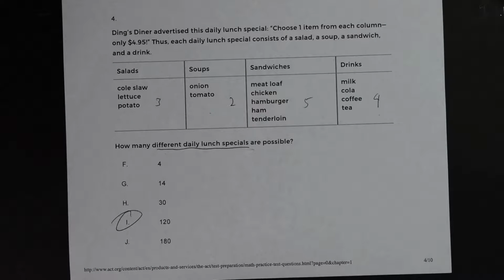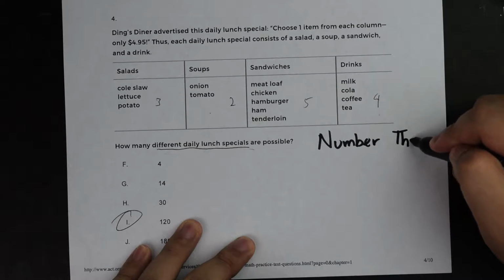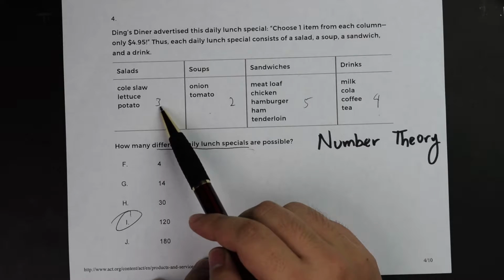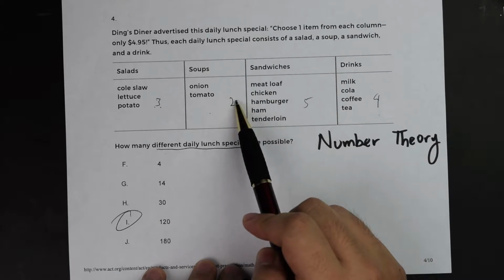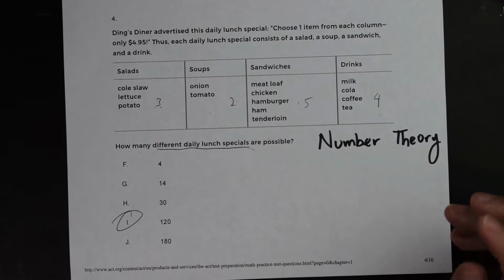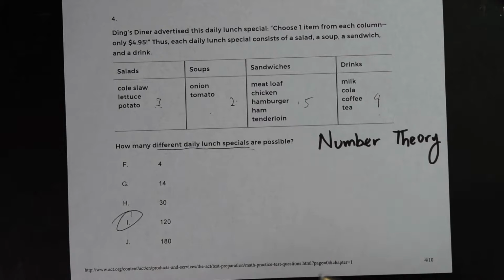And so this is a concept, at least I believe it's called number theory. And this is a statistical based question based on the number of total possibilities that do exist. And so when I'm working through it like this, I noticed right off there's 3 possibilities for salads, 2 for soups, 5 for sandwiches, and 4 for drinks. The thing that told me right off was that I need to multiply these values, because that's how number theory works.